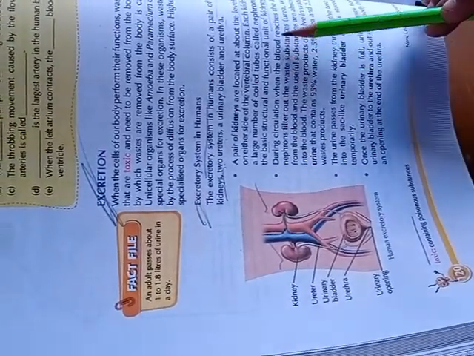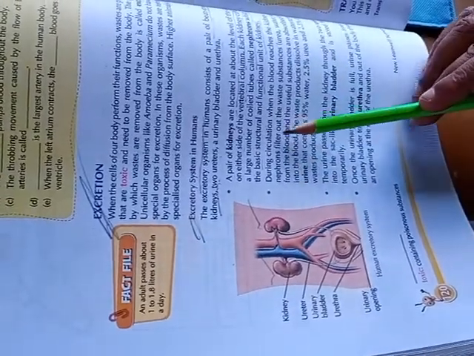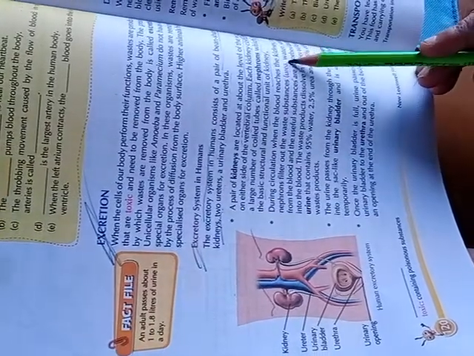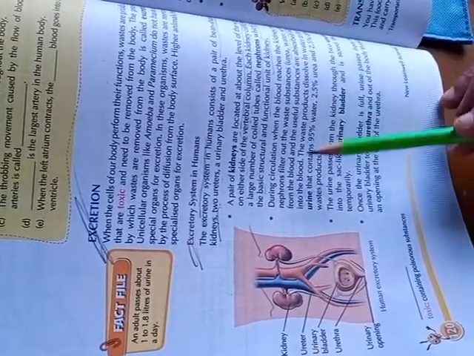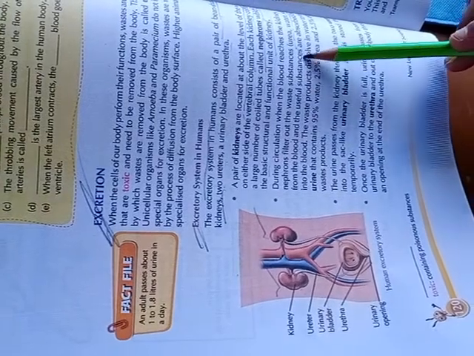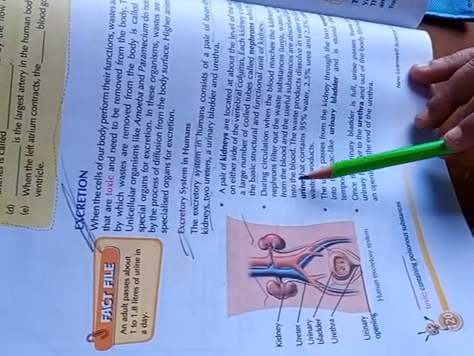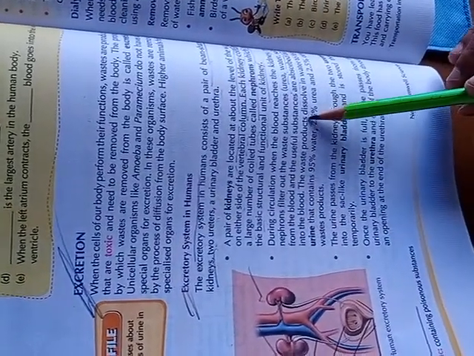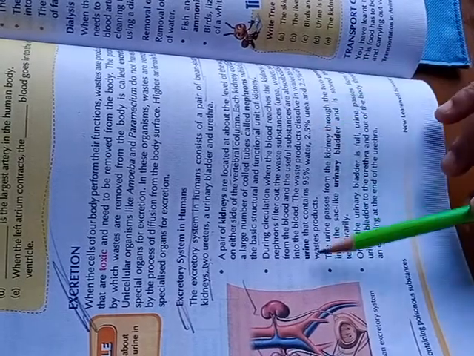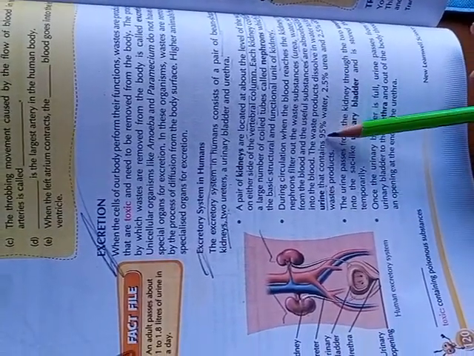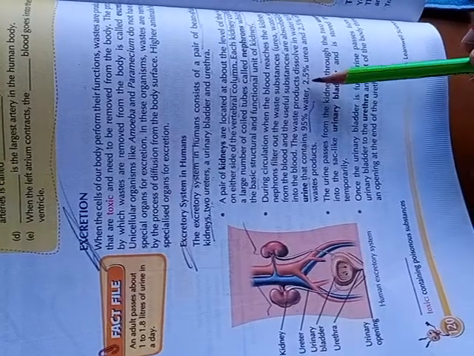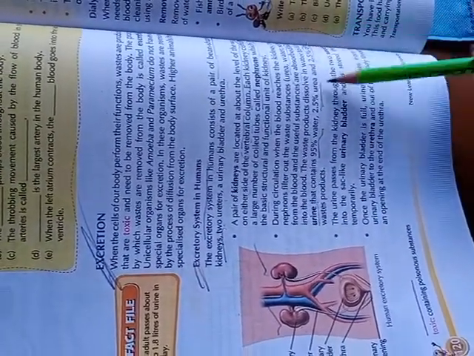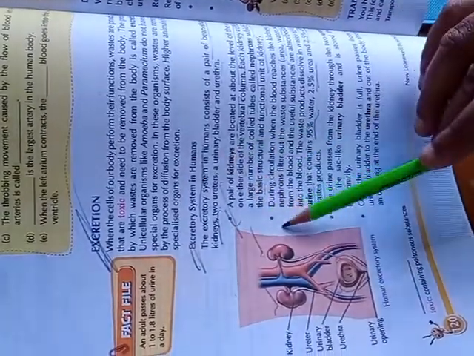During circulation, when the blood reaches the kidney, the nephrons filter out the waste substances like urea, water and salts from the blood, and the useful substances are absorbed back into the blood. The waste products dissolve in water to form urine, and the urine contains 95% water, 2.5% urea and 2.5% other waste products.